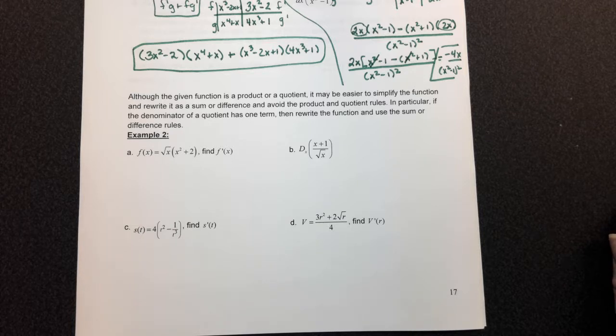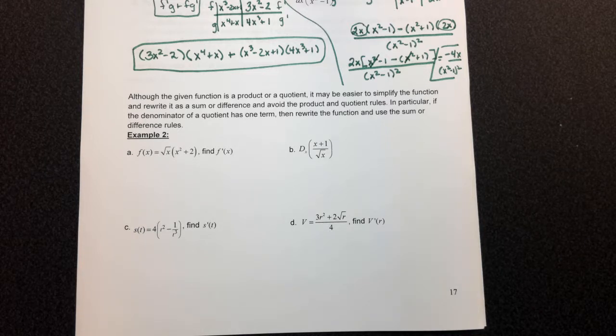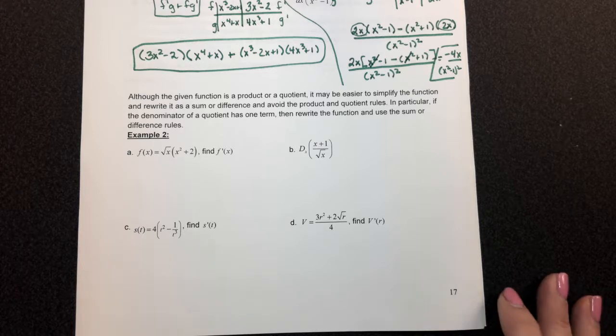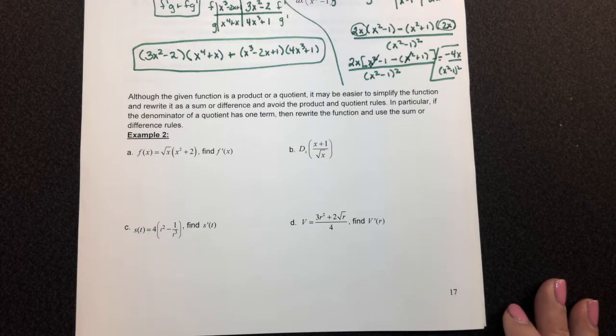For example, if you see a single monomial in the denominator of a fraction, it's easier to split it up into smaller fractions and use your power rule versus using your quotient rule. I mean, you could use the quotient rule if you wanted to, but trust me, it'll be easier to break it up. Also, with a product, sometimes it's easier to go ahead and actually multiply, distribute, and then use your power rule and find the derivative term by term.